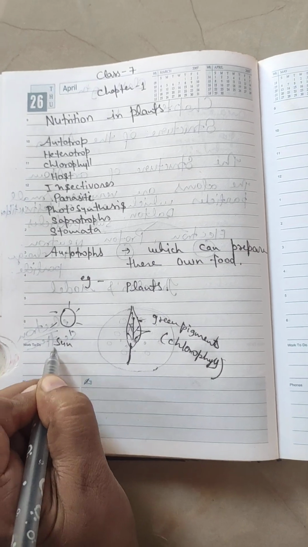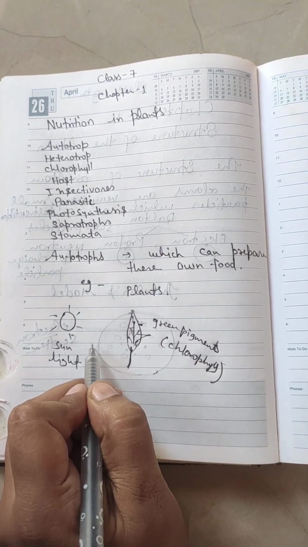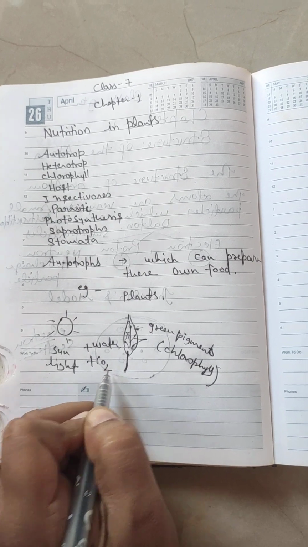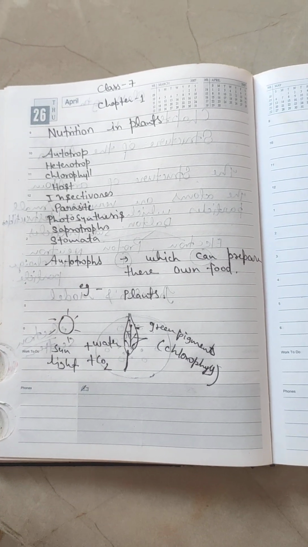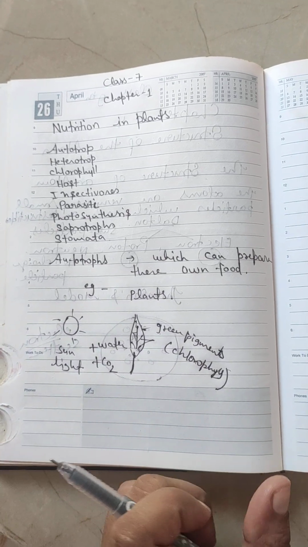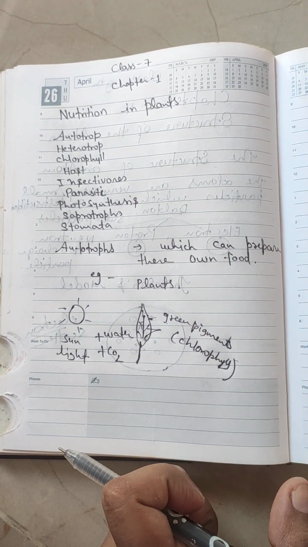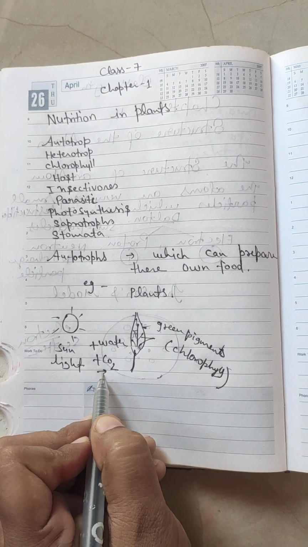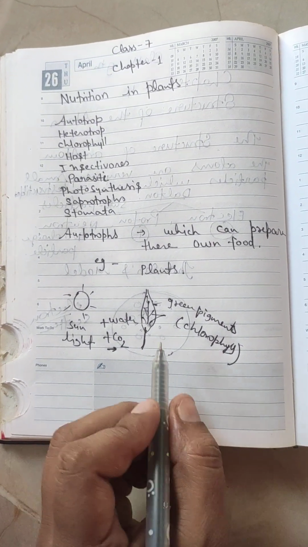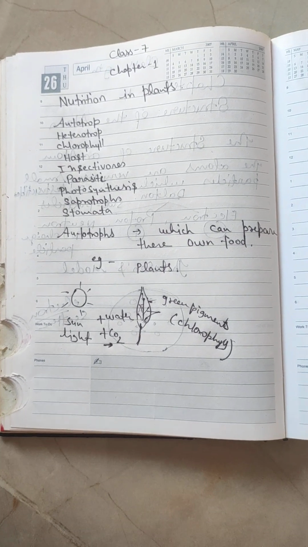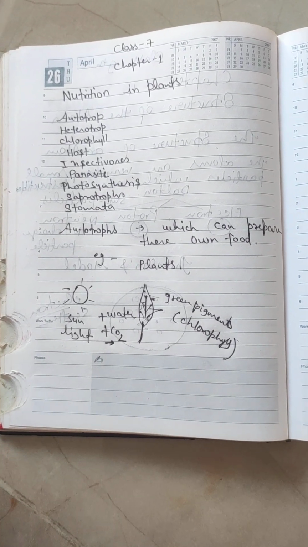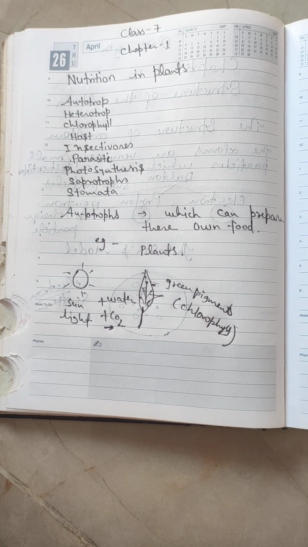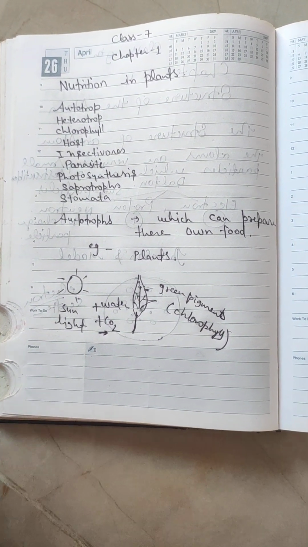Okay, it's sunlight, water and carbon dioxide. When we exhale, carbon dioxide comes out. And because of vehicles, pollutants inside the vehicles also give lots of carbon dioxide. So we can balance, through photosynthesis, the carbon dioxide and oxygen ratio in our environment also. So we must understand how to balance the carbon dioxide and oxygen ratio in our environment. Okay, so it is a very important process.